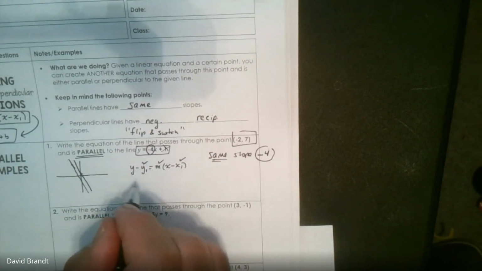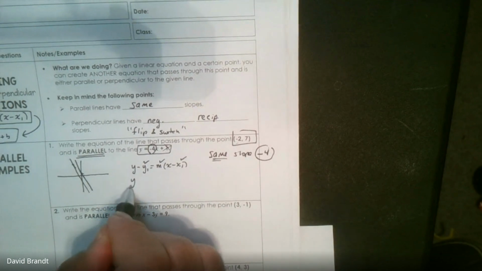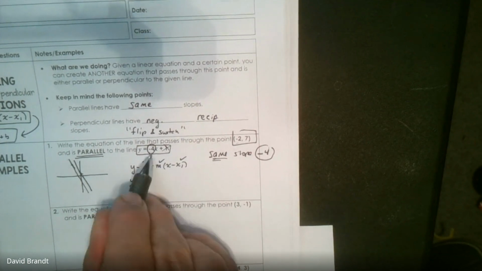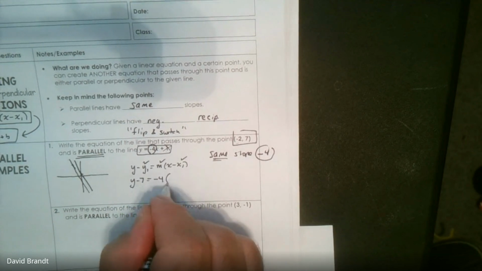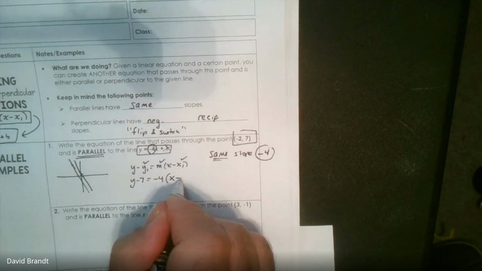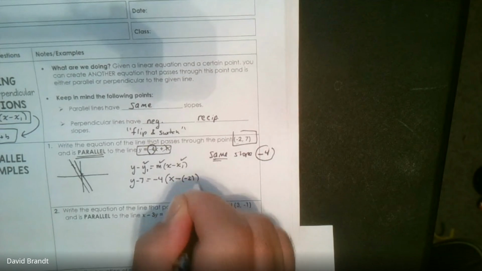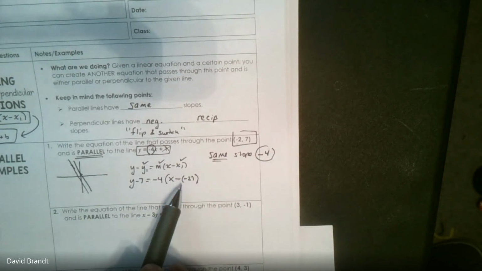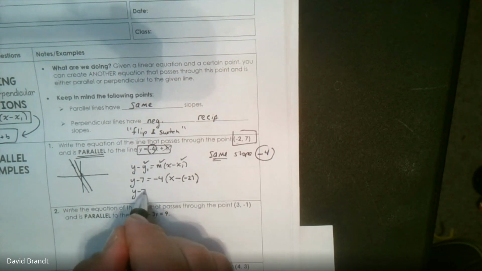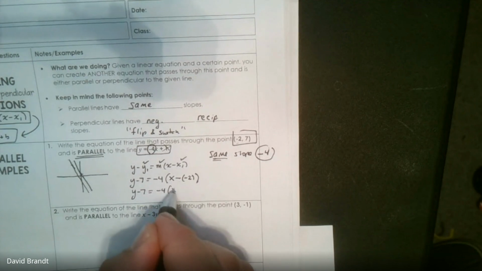All right, so we're going to plug in 7 for the y1. The slope we're going to use is negative 4. And it's going to be x minus, we're plugging in a negative. Now, some of you can skip the wrap step. You know the wrap step. When you plug in a negative, it's going to turn into a positive anyway. You know that. So that's going to be negative 4, x plus 2.